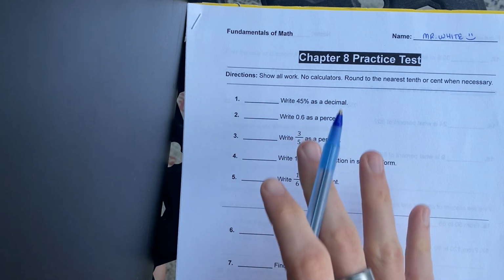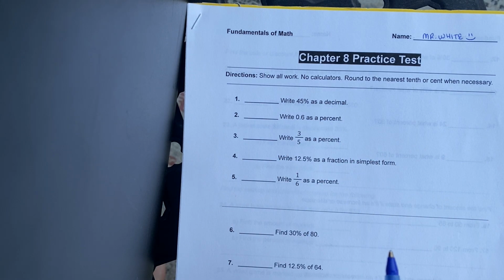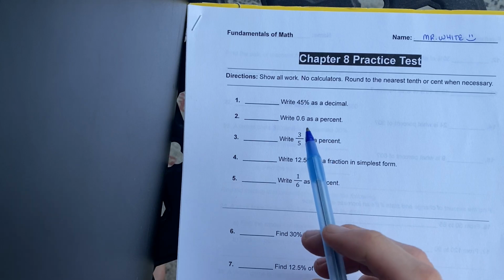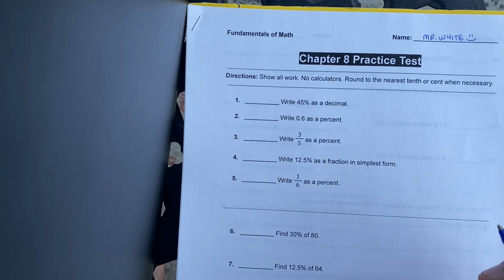I think the first part will be pretty decent, but I know towards the back as we get to percent change, that is where it has been a little bit trickier for this class. So go ahead if you need to and you feel confident for the front, you can go through this pretty quick and then get towards the parts that you need the most help with or that you need to really go over the most. So starting off, right, 45% as a decimal.